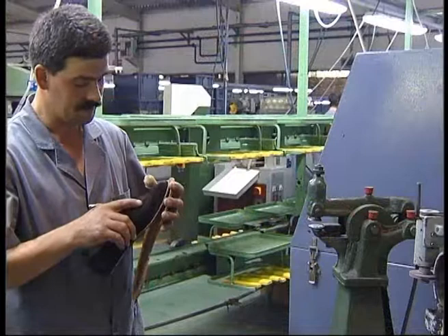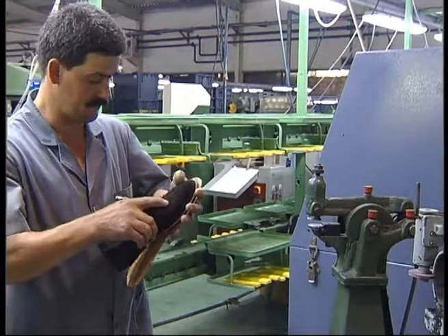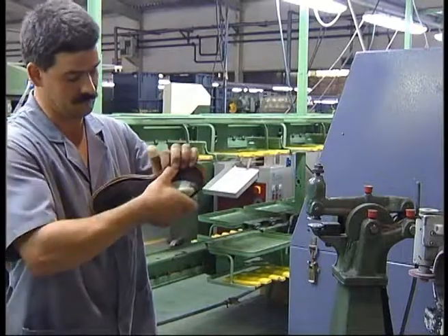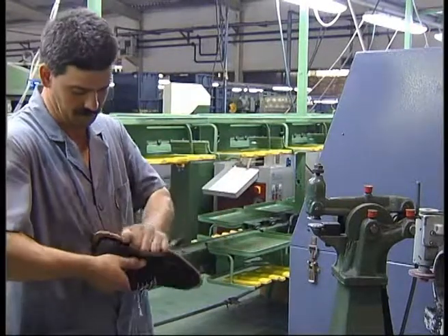To cement the sole to the upper. The sole is pointed manually to the upper and later the shoe is put in a press for the execution of the pressing of the sole to the upper.